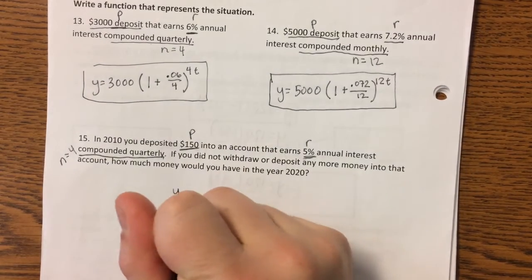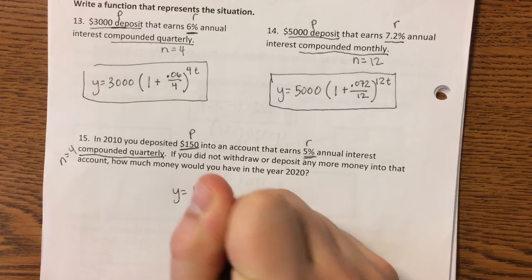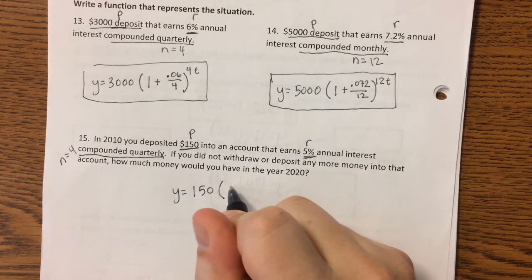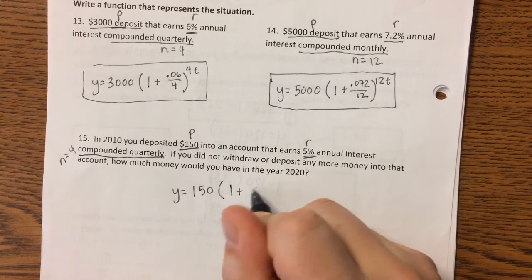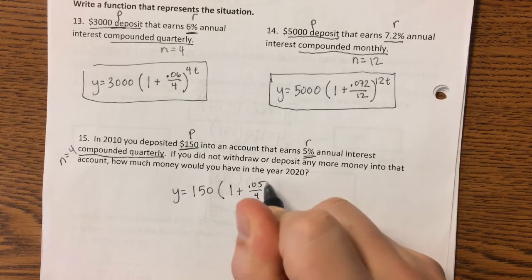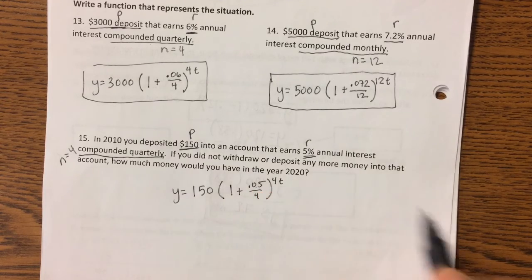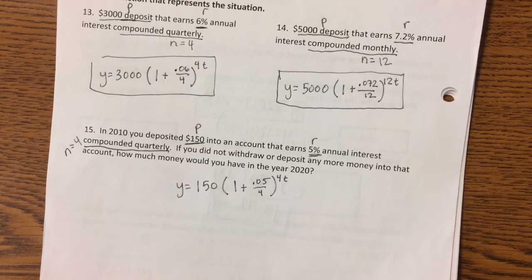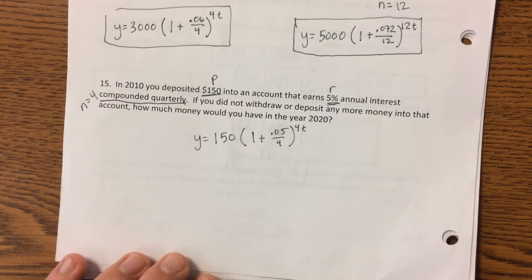we've got y equals 150, that's the amount that we're depositing, times (1 plus 0.05 divided by 4) to the 4t. Now, what was our baseline?